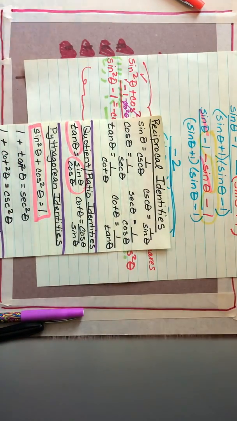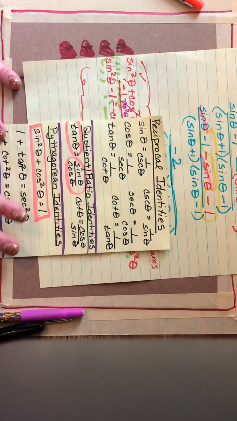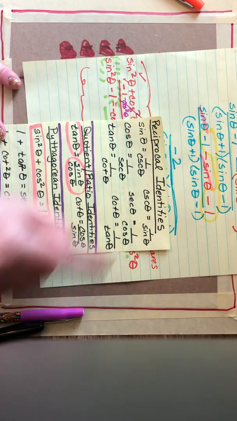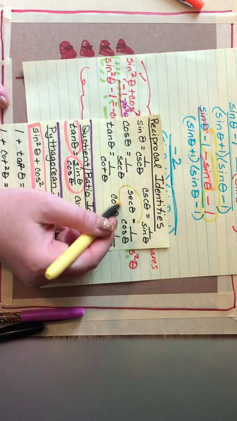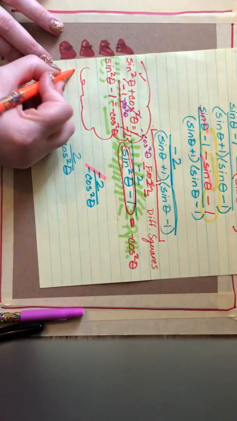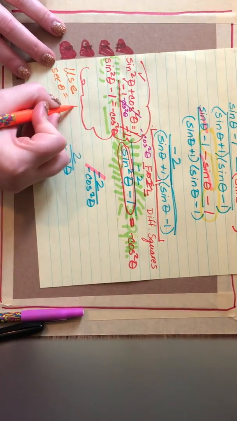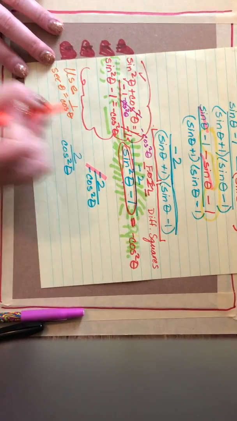Let's look over here at these reciprocals. Cosine on the bottom, look at this baby. Secant theta equals 1 over cosine theta. What? That's something we're going to use.